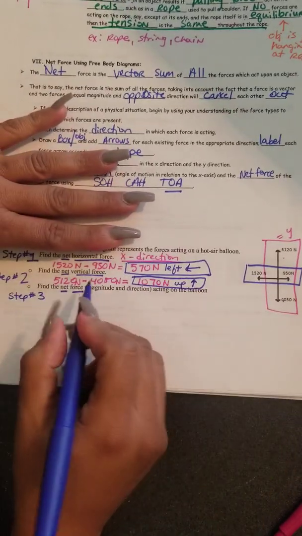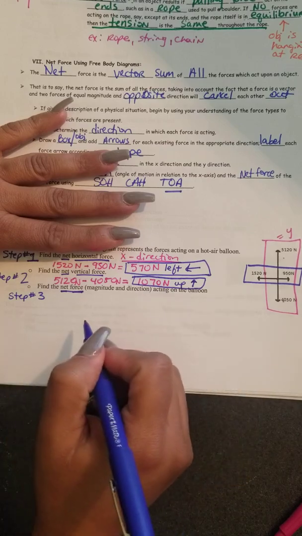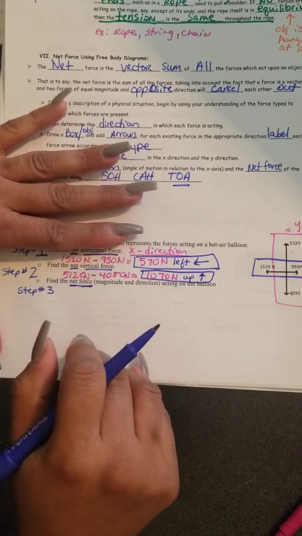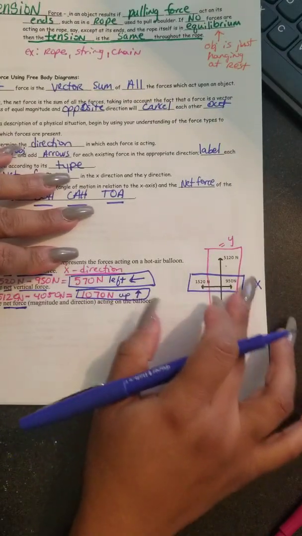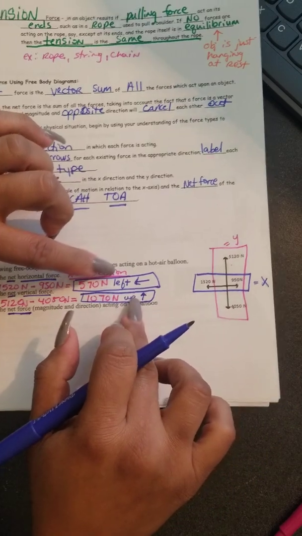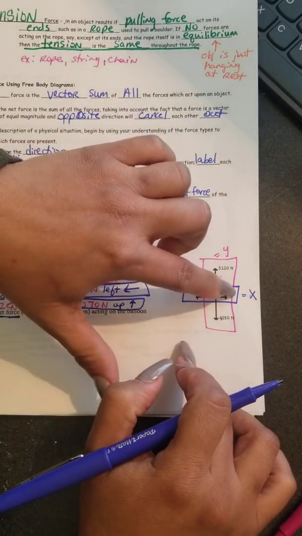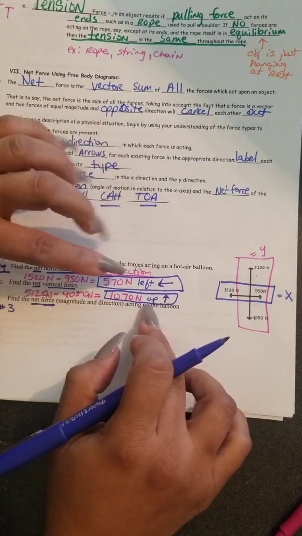Now, we need to find the overall net force acting on this balloon. And when they're asking for that, because I have it up and down, originally I started with 4 forces. I narrowed it down to 2 directions. Look, 1, 2, 3, 4 directions. I narrowed it to 2 directions, okay?